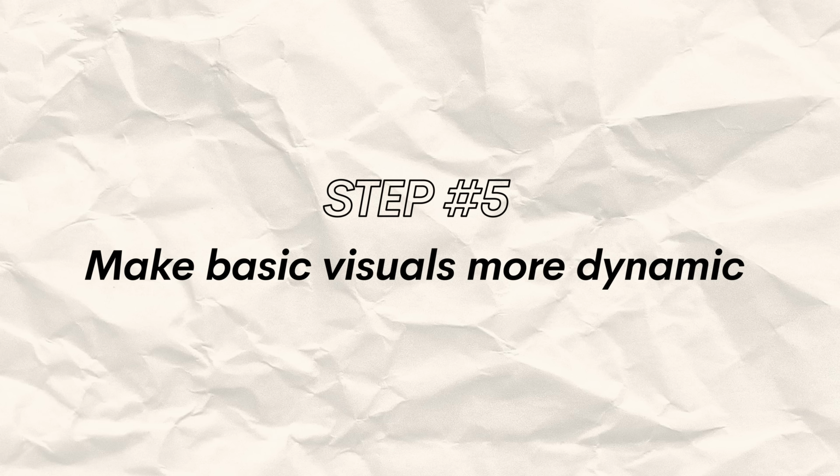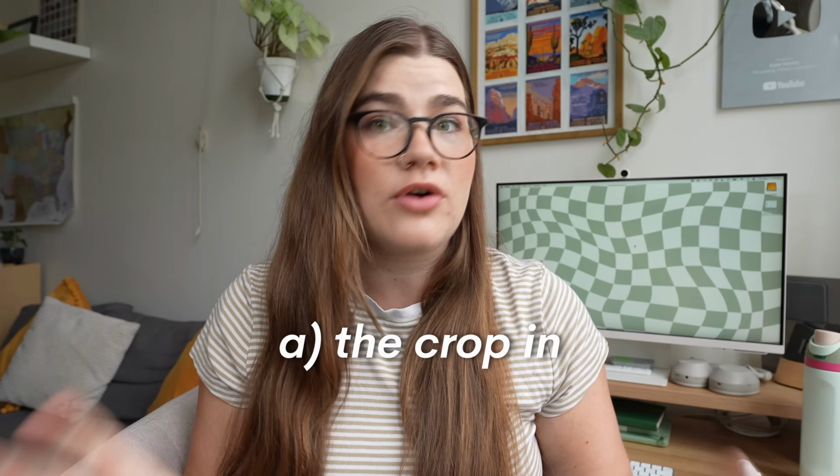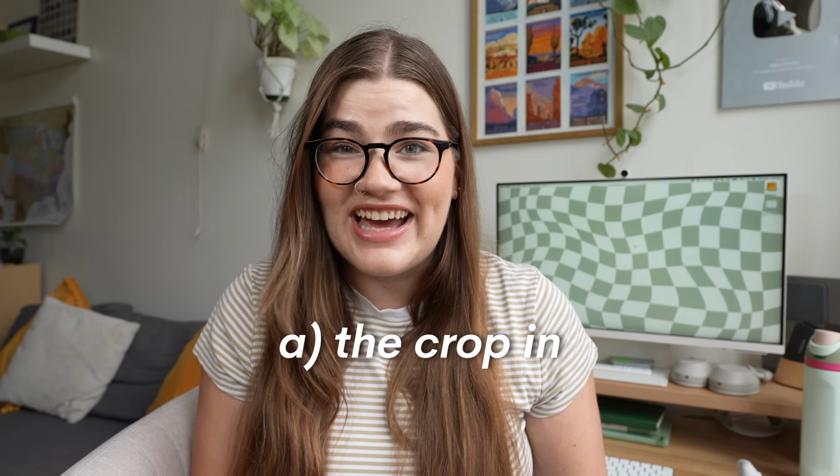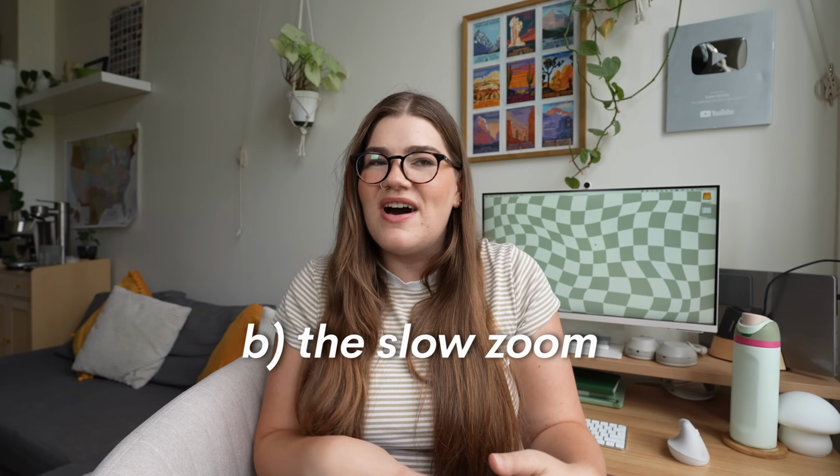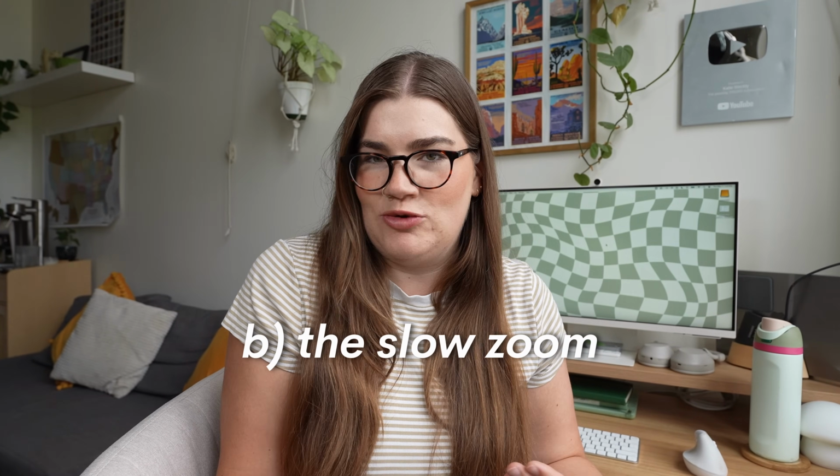Okay, finally, we're gonna make some of your more basic visuals feel a bit more dynamic. There are 2 easy methods for this. First up, we've got the crop in, which looks just like that. And second of all, we've got the more thoughtful and subtle slow zoom effect. Both of these are really easy to do, and they're accessible in the free version of DaVinci Resolve, if that's what you've got. Okay, first, the crop in.